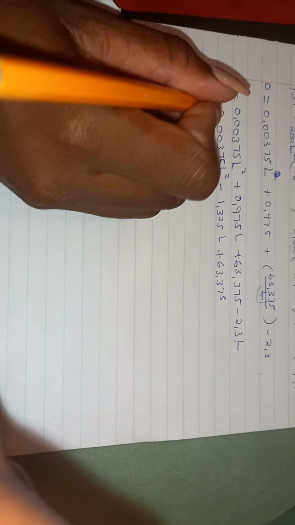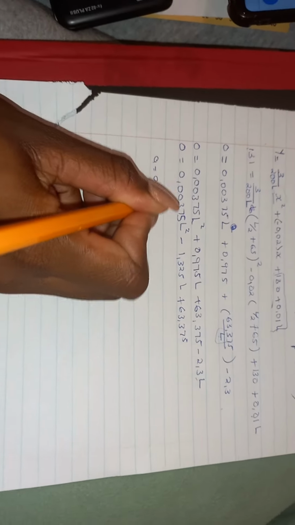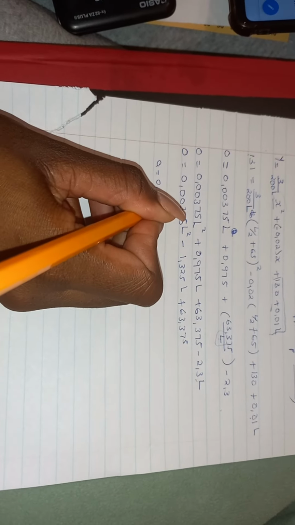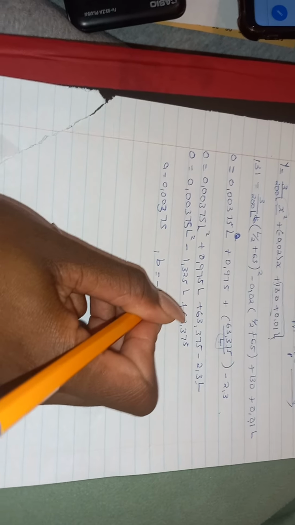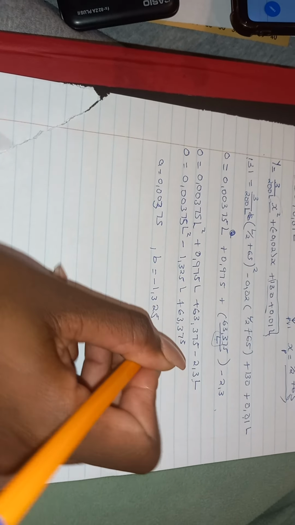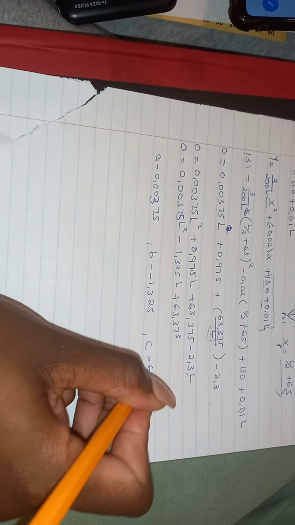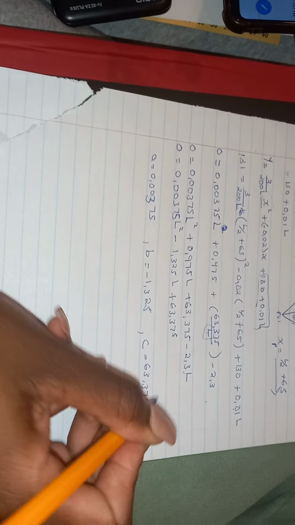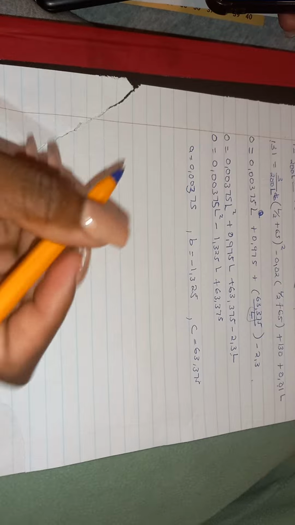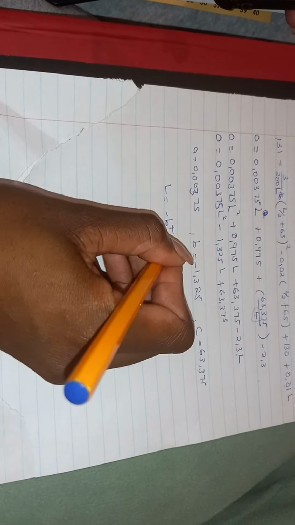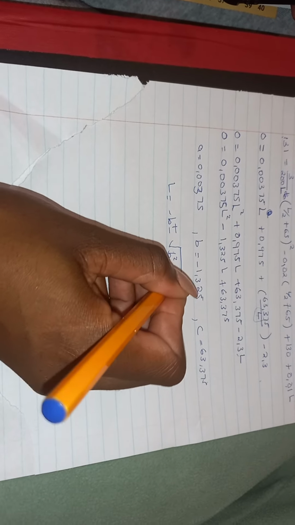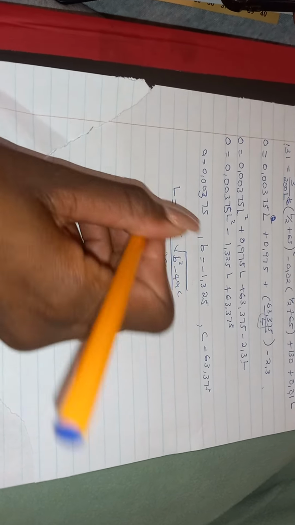And now you're gonna use the quadratic equation to solve this. So your A will be 0.00375, your B will be negative 1.325, and your C will be 63.375. So your value of L will be negative b plus or minus square root of b squared minus 4ac, divided by 2a. You put your values.